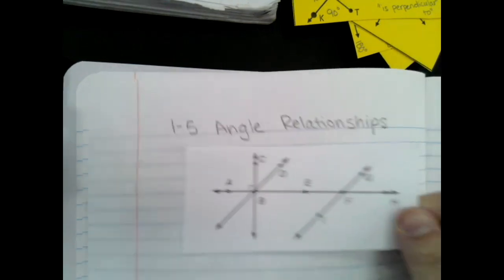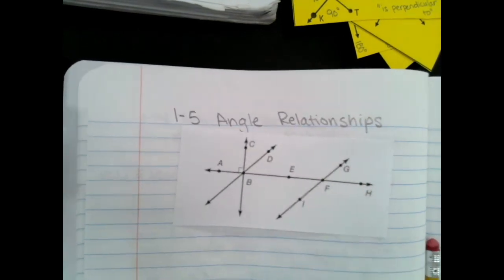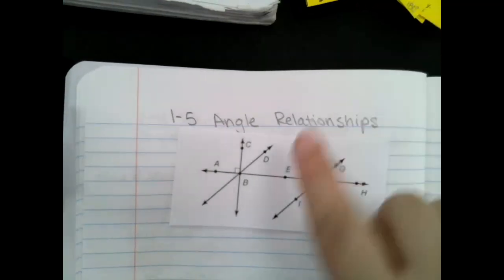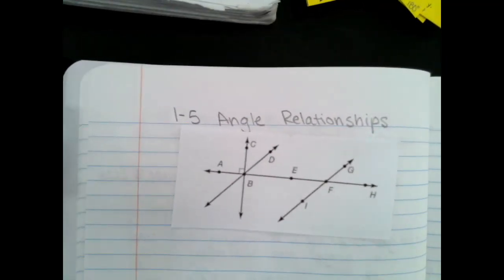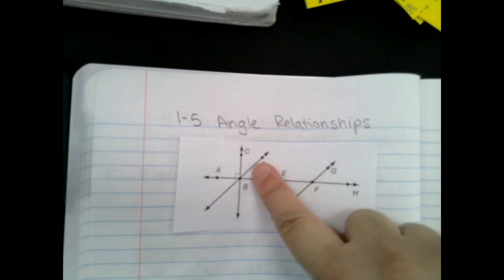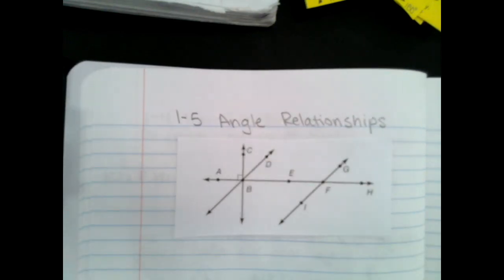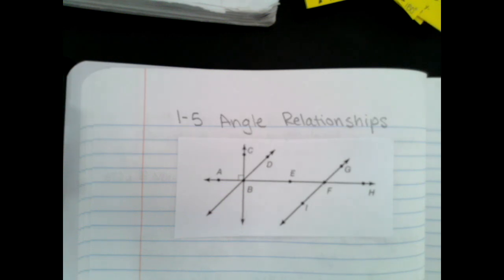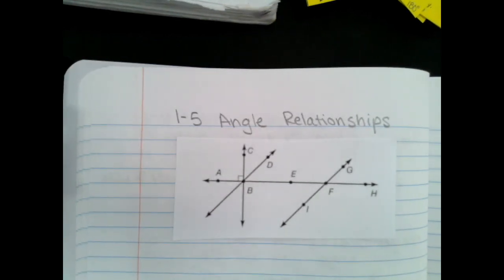For your glue-in, you're just gluing it in at the top here. Do not glue your cards. It won't be helpful. So you're going to glue this in at the top of that page. All right, go ahead and get that glued in.